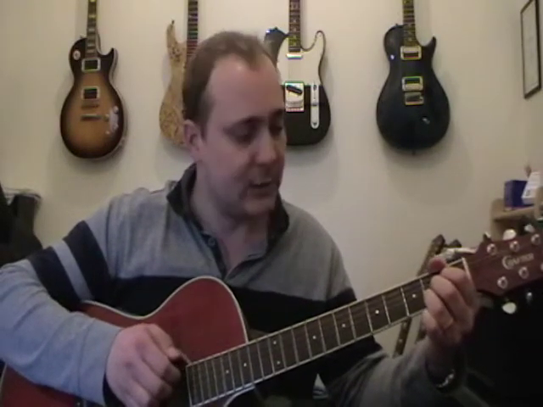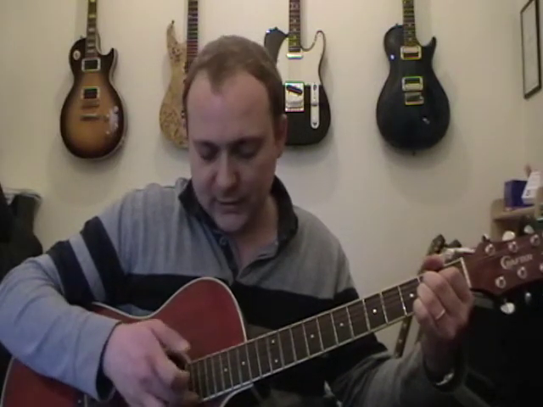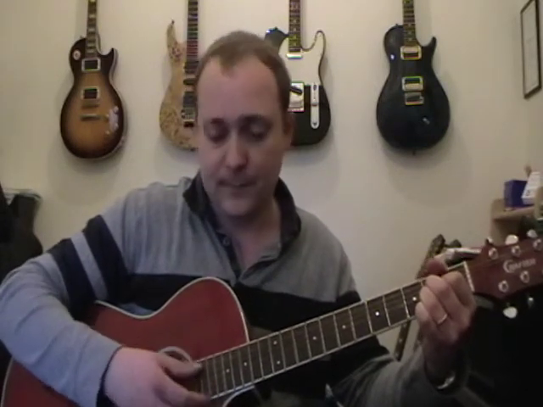And then your first finger is on the 4th string on the 2nd fret, just above that. This is why I call it the staircase, because they're one on top of the other. So these are the 3 notes that you're playing: 4th string, 3rd string and 2nd string. And then you should have the 1st string open, and the 5th string open.